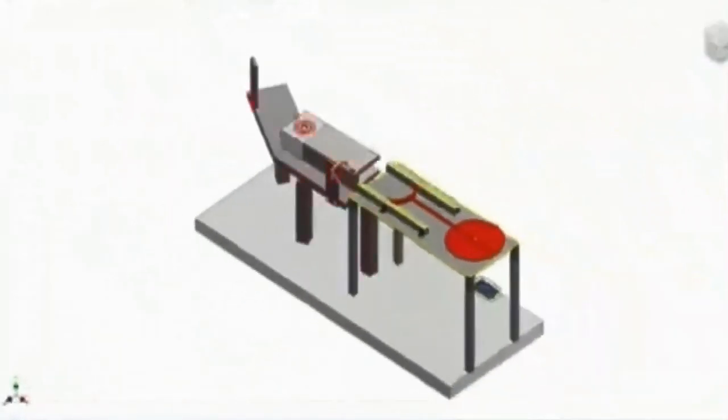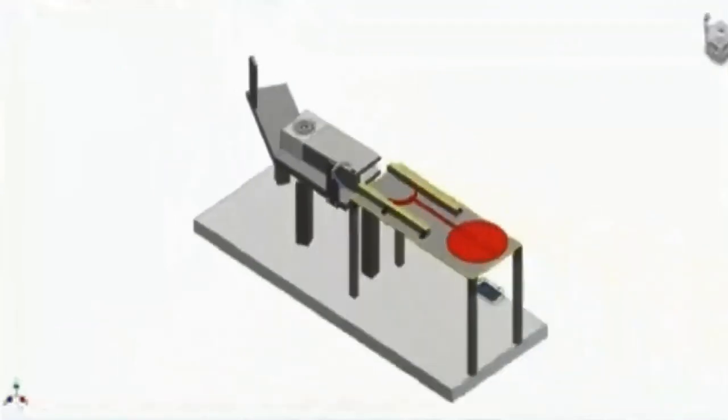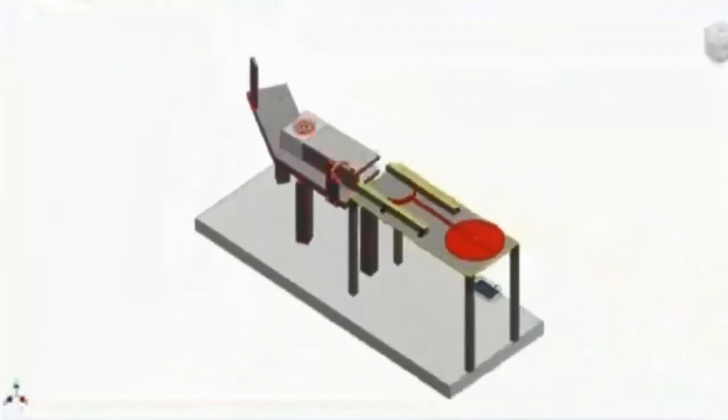Then this is a flywheel. We have used this mechanism, which is common in bicycles. You can see that flywheel, because once the disc is launched, meaning once this arm moves to its final position, it should come back to its main position.